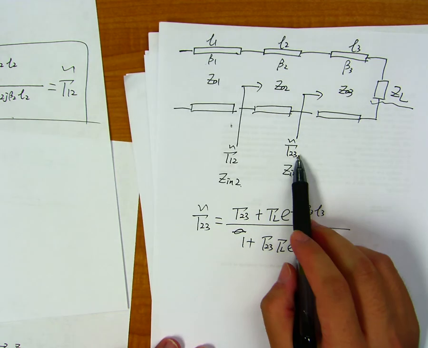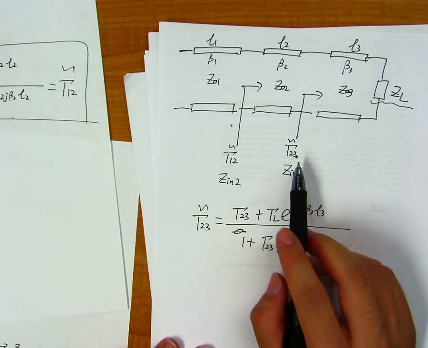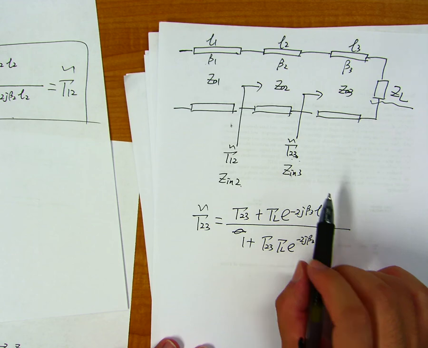So we have this general reflection coefficient gamma_23 tilde.